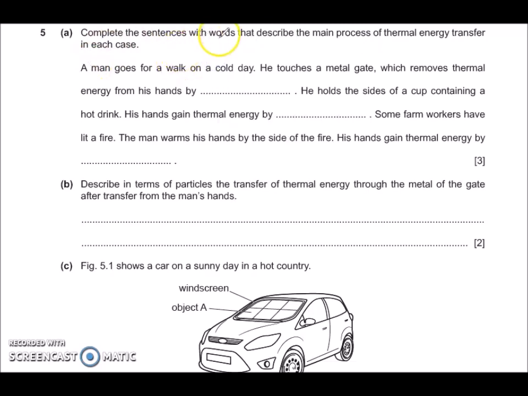Okay, if you notice, the main processes of thermal energy transfer, we have here 3 things. One is conduction. Conduction is the energy transfer through a solid.